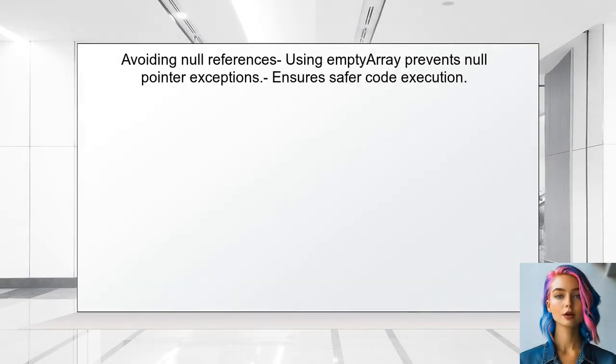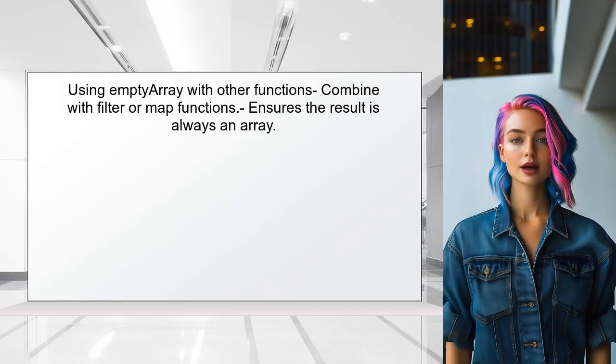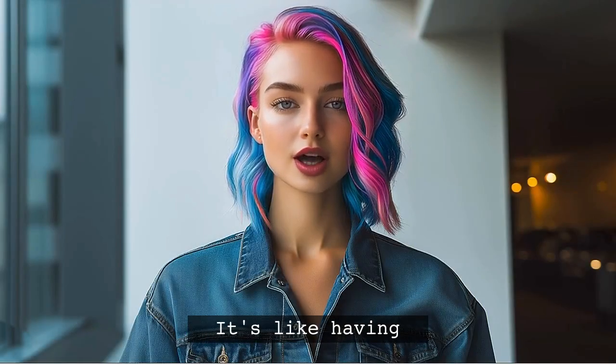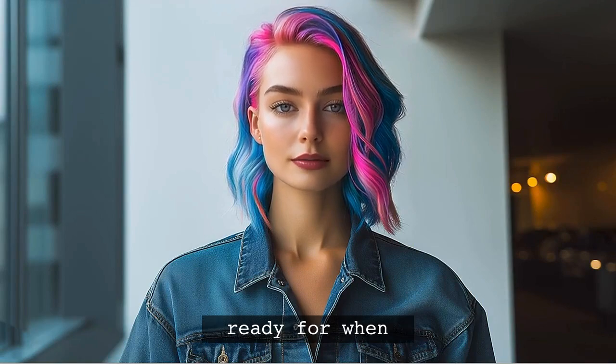Additionally, the user can use emptyArray to avoid null references. By initializing an array as empty, they can ensure that their code does not encounter null pointer exceptions. Finally, the user can also use emptyArray in conjunction with other functions. For example, they can combine it with functions that filter or transform data, ensuring that the result is always an array. Fun fact: did you know that in programming, an empty array is often used as a placeholder? It's like having an empty box ready for when you need to fill it up later.